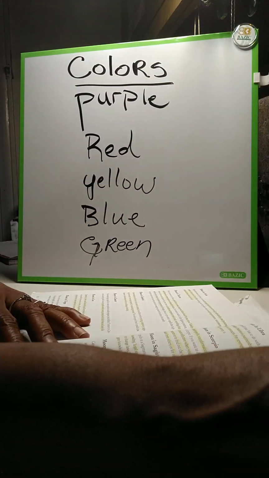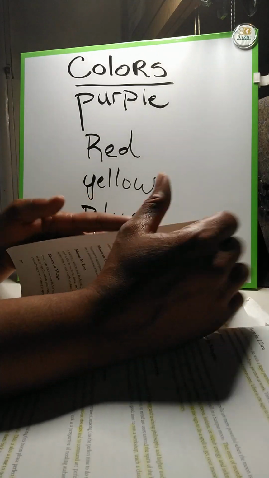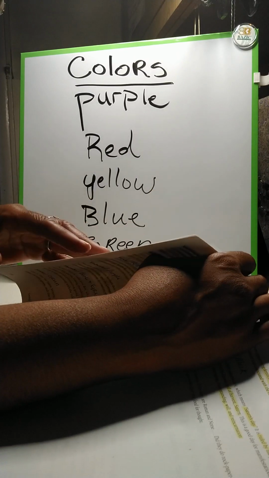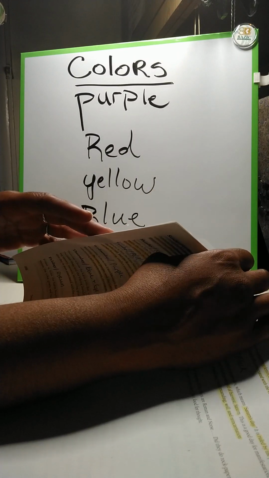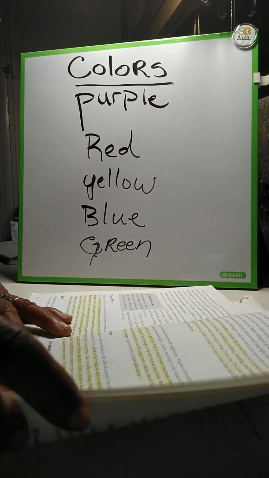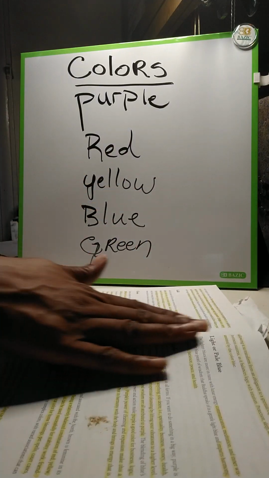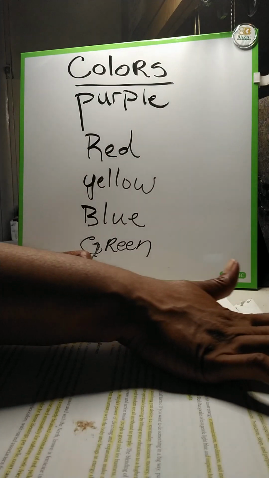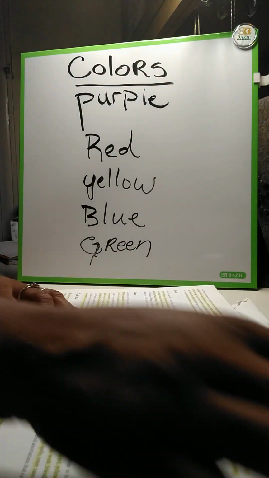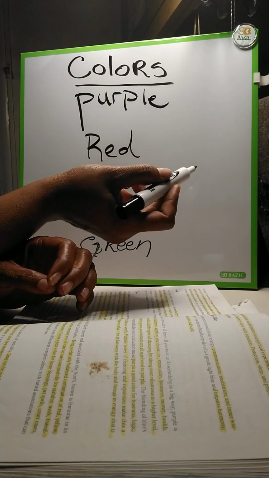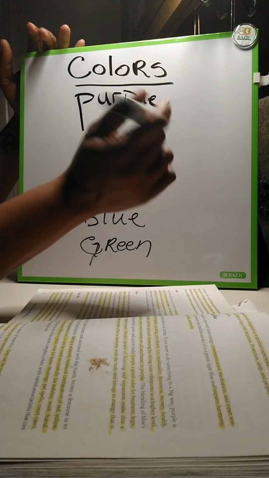Some of these colors I have in my tarot deck. Okay? Let's read the first. It's purple. Purple controls your crown chakra. We finna write this over here. I'm finna show you something.